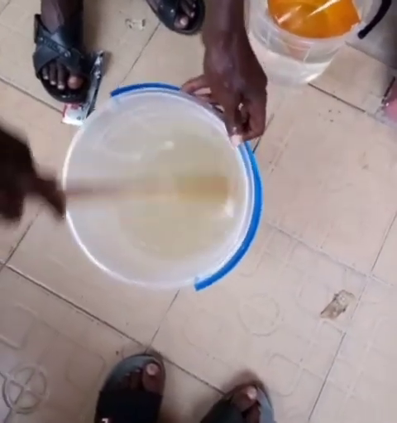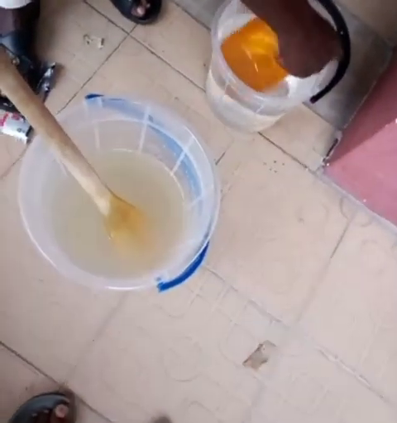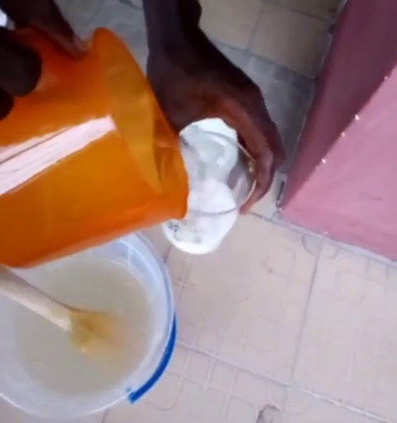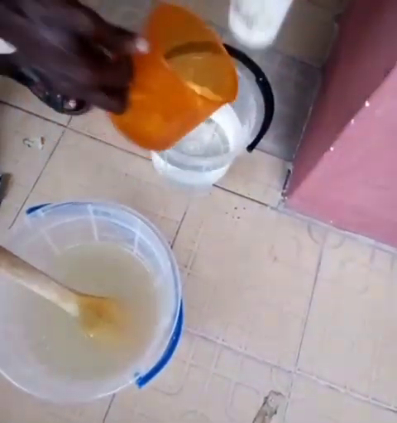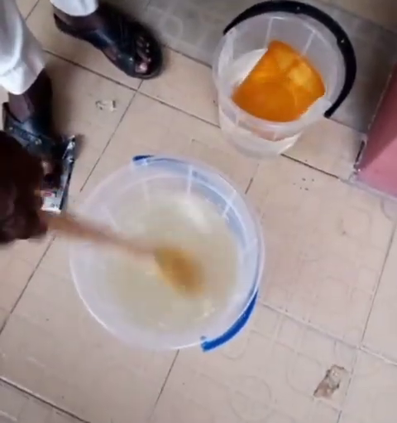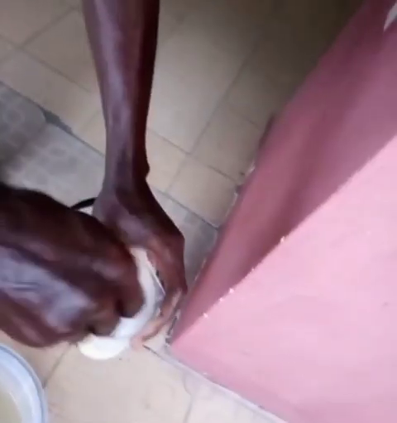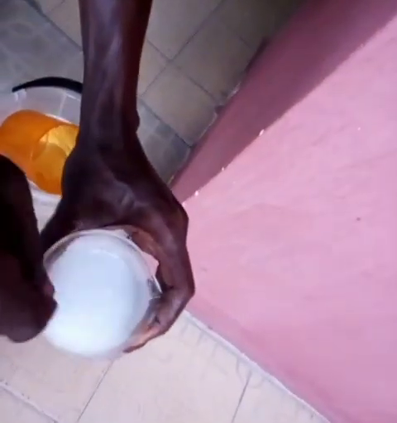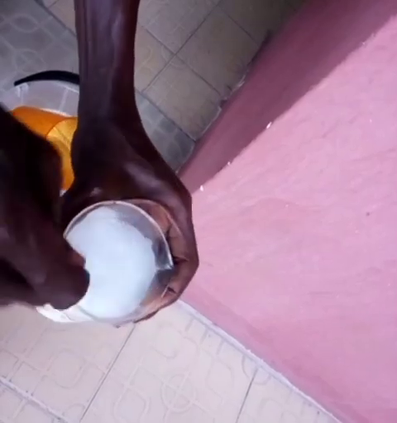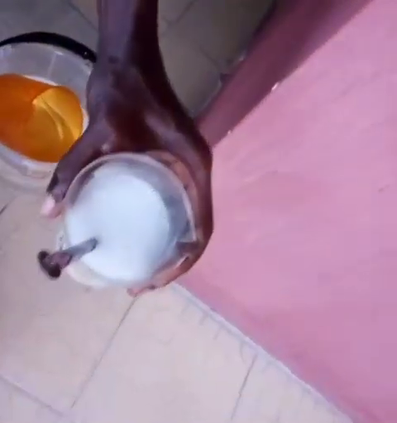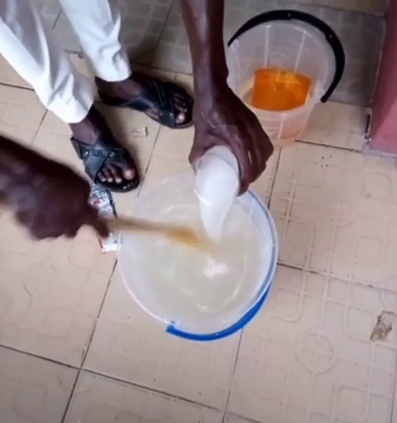Alright, the next thing to do is add some water to the soda ash and stir to dissolve. Then add the soda ash solution to the mixture and stir.